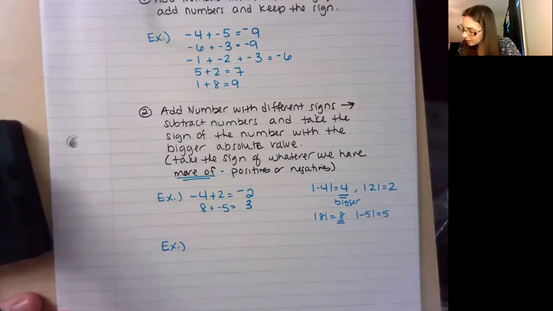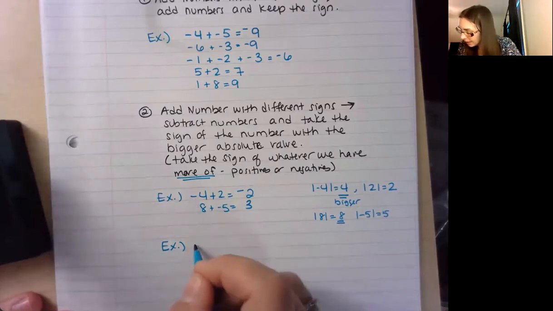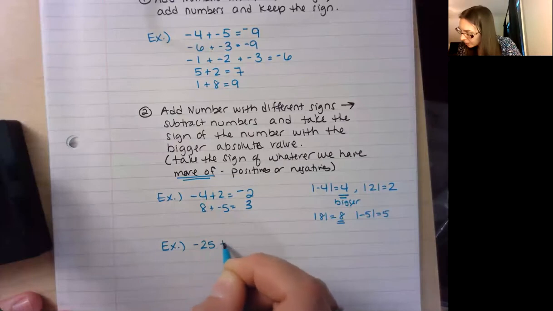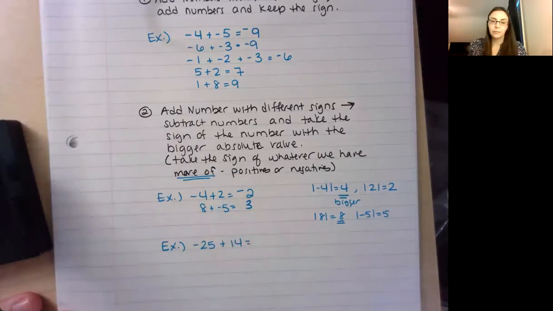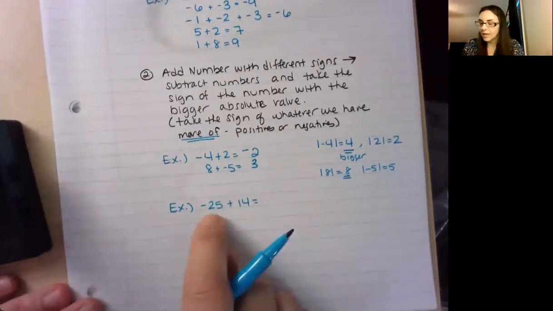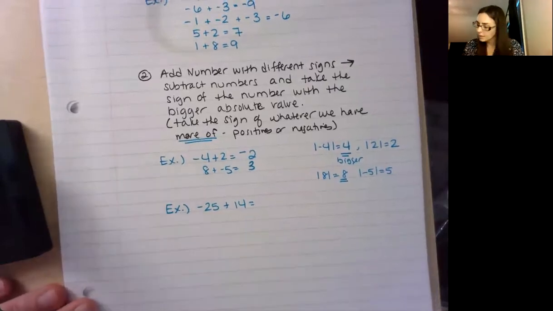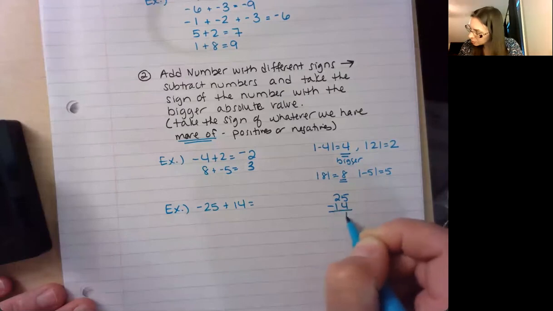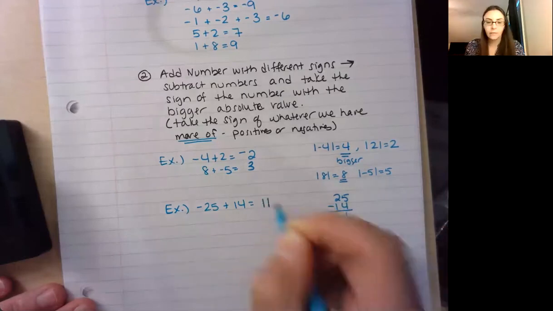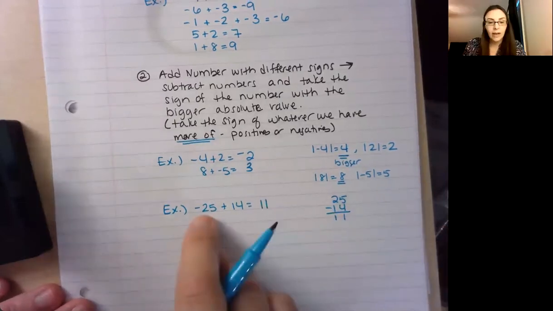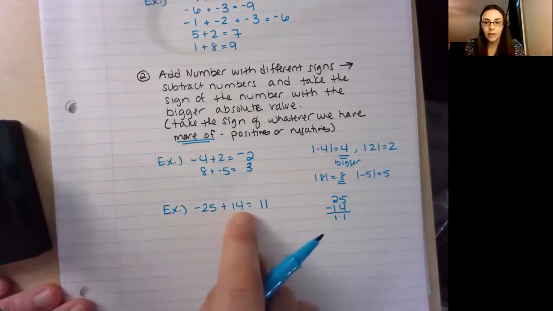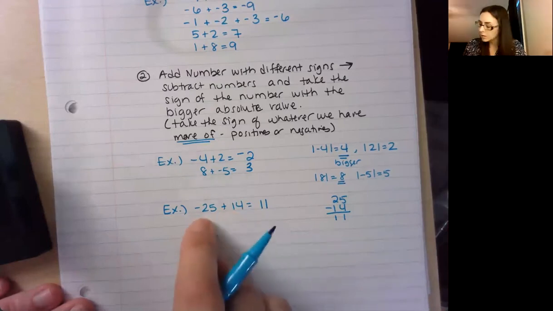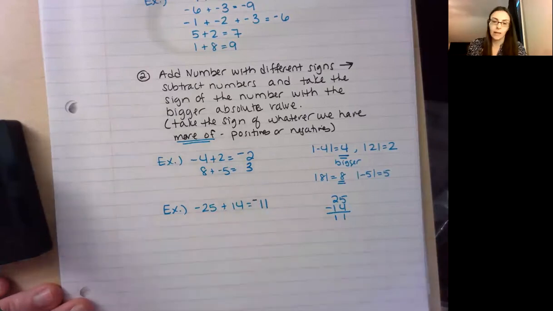And you can expand this and make even harder problems. So maybe I had something like negative 25 plus 14. I have different signs, so I'm going to subtract. Now, if you need to do it off to the side, you can do it off to the side. Subtract our values and we get 11. I have 25 negatives and 14 positives, so I have way more negatives. So my answer is going to be negative 11.